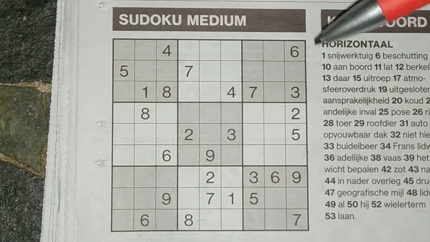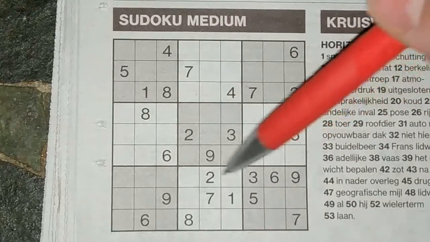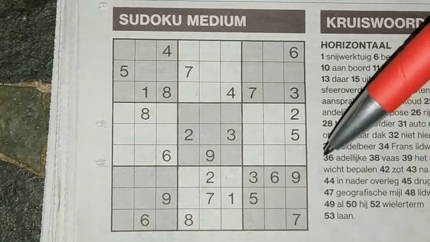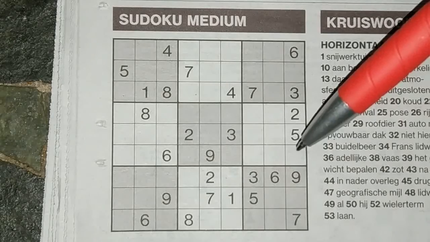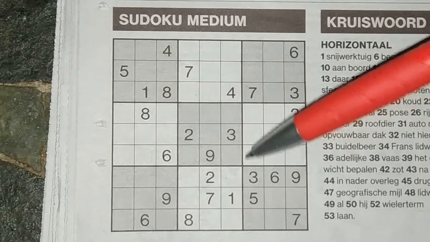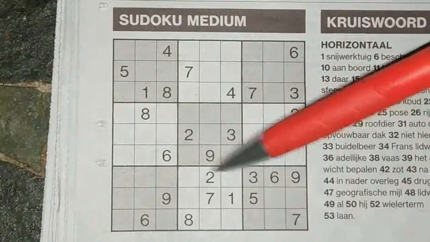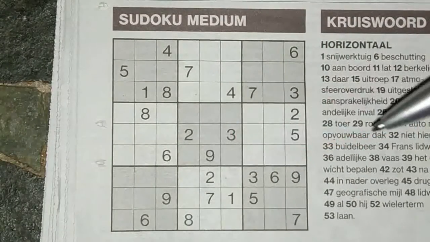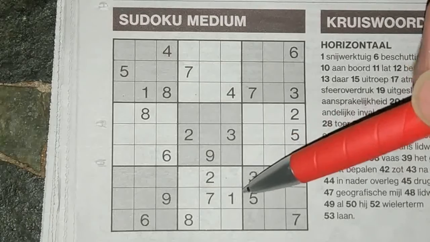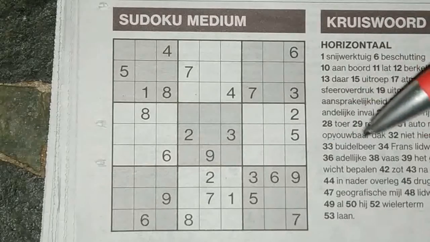Alright, I see this row: 1, 2, 3, 4, 5. 5 missing numbers. The numbers are 1, 7, 8, 4 and 5. But I see in this row, these two empty squares cannot be a 1, cannot be a 7, cannot be an 8 in these two blocks.